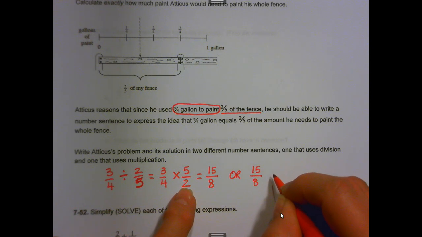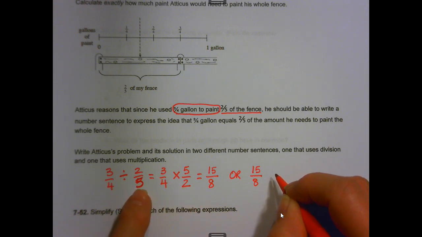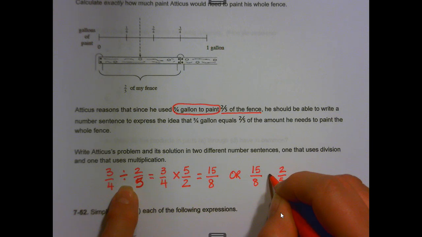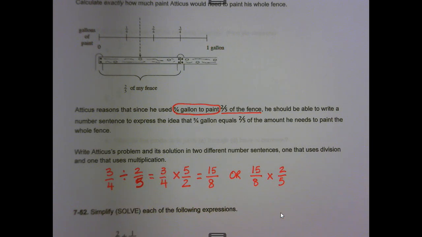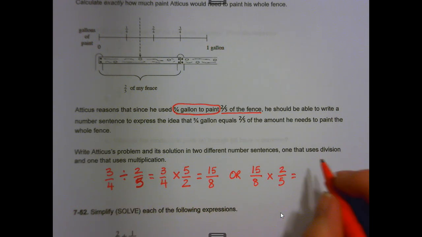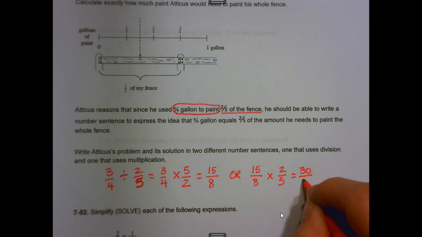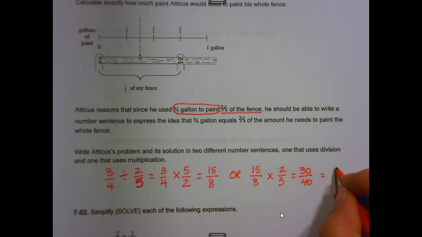So I'm going to take the fraction that I started with at the beginning, which is 2/5. And I started by dividing over here, so now I'm going to multiply. And if I multiply this, I get 30. 15 times 2 is 30. 8 times 5 is 40. My answer is 30/40ths, which I can reduce down to 3/4.